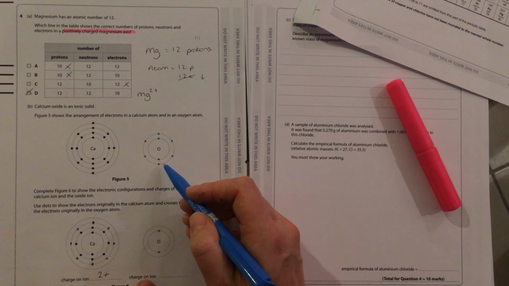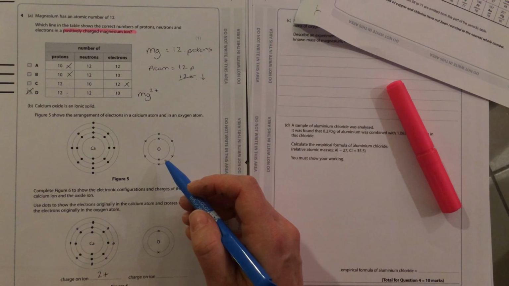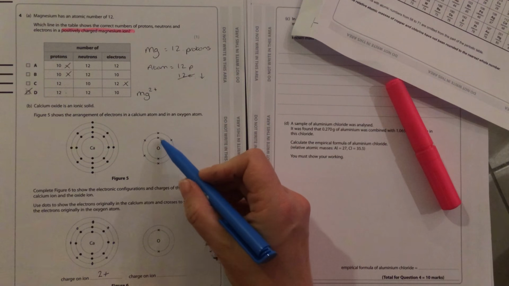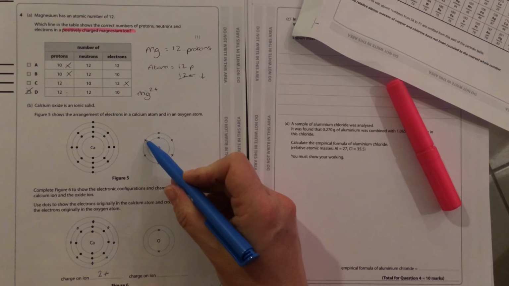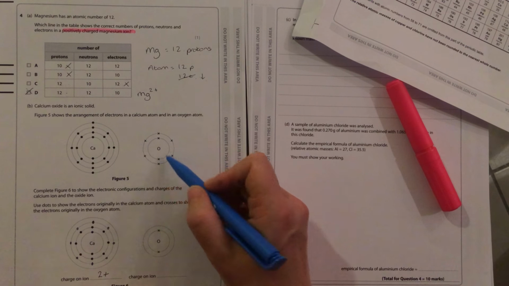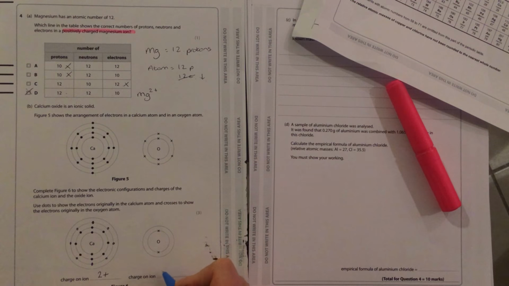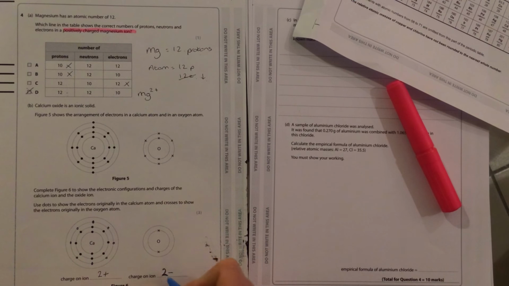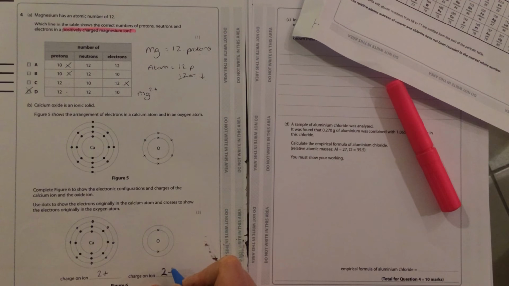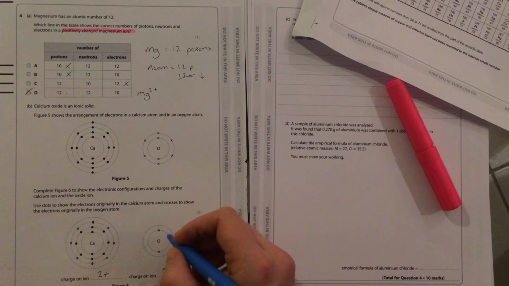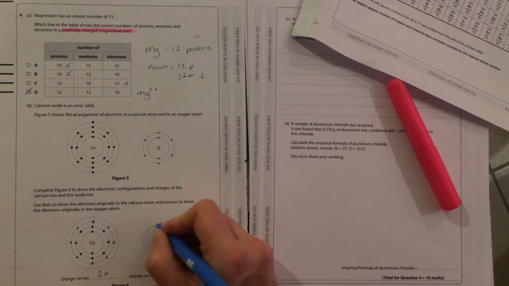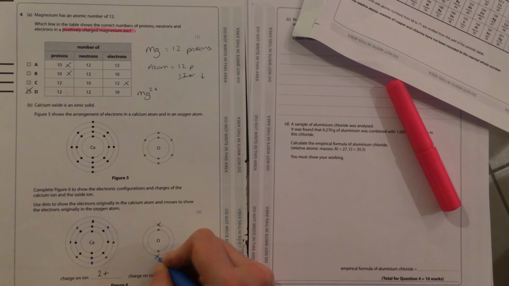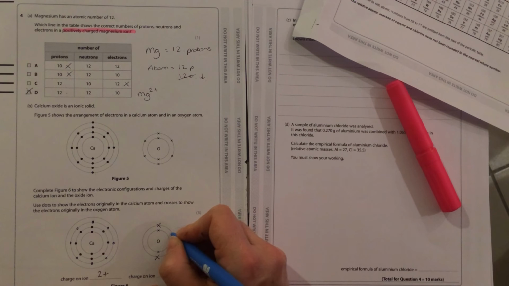Now let's look at oxygen. Oxygen has 6 in its outside shell: 1, 2, 3, 4, 5, 6. It wants to have 8 in the outside shell, so it's going to receive 2 electrons. Now it's got 2 more minuses than pluses, so it becomes 2 minus. And let's draw in our extra electrons.